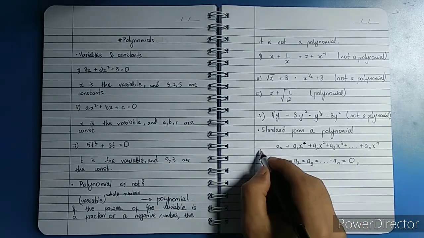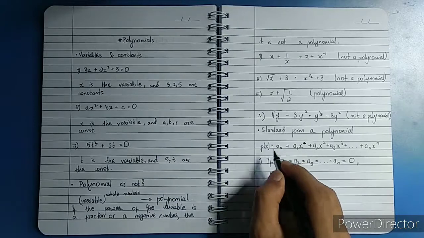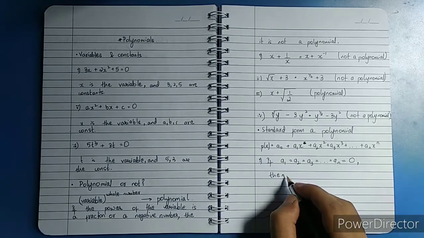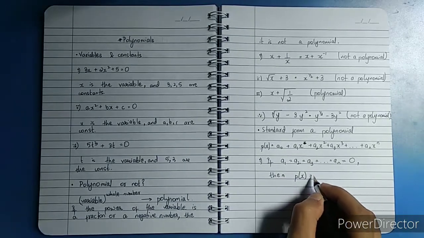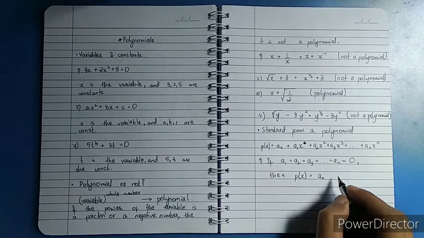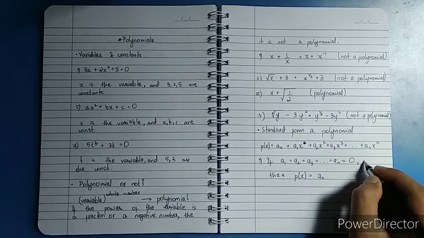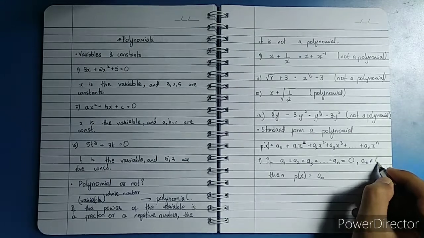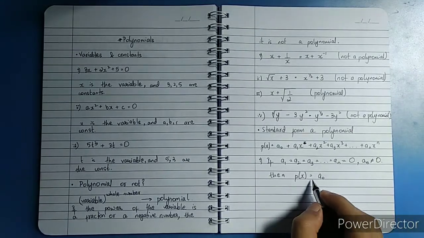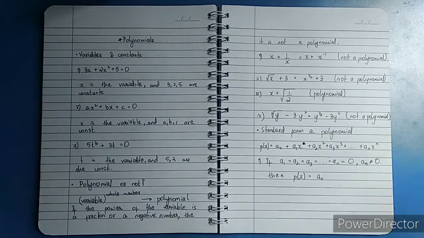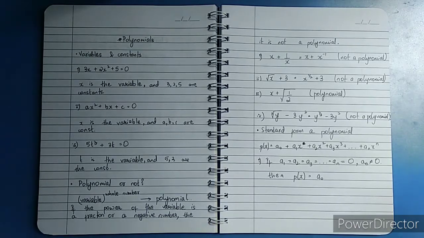Then let's say this is p of x, then p of x is equal to a0, not equal to 0. So p of x is equal to a0 and this is called a constant polynomial.